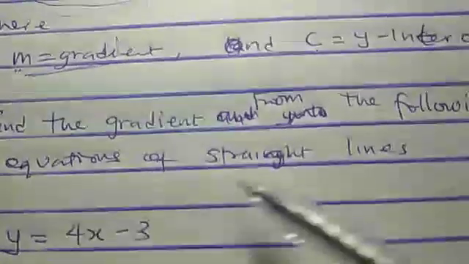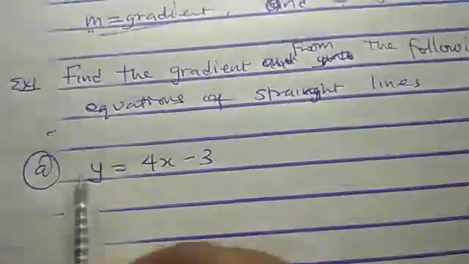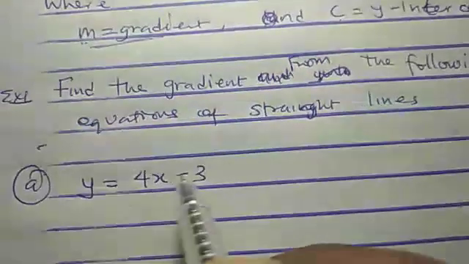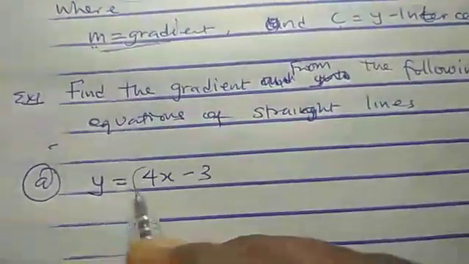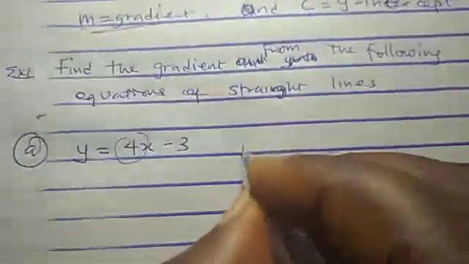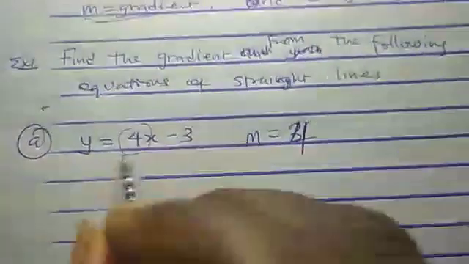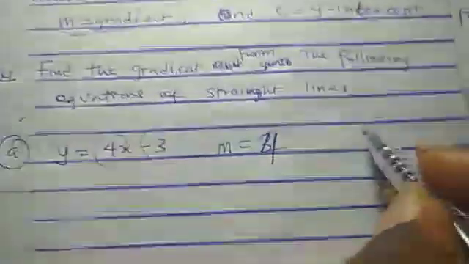Find the gradient from the following equations of lines. Now, this is the first one, y equal to 4x plus 3. Now, the coefficient of x here is our gradient, just like what we have here. The coefficient of x is the gradient. Therefore, I will say that the gradient is 4. This one here is our c, which is called y-intercept.